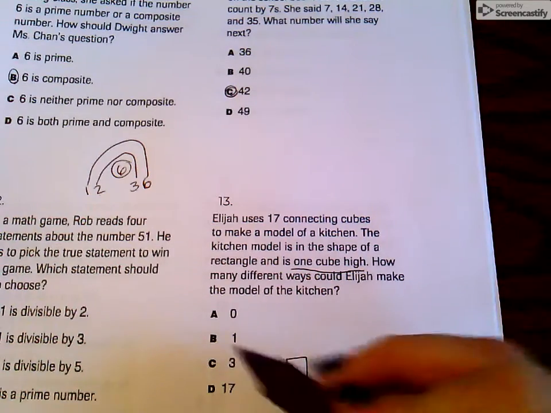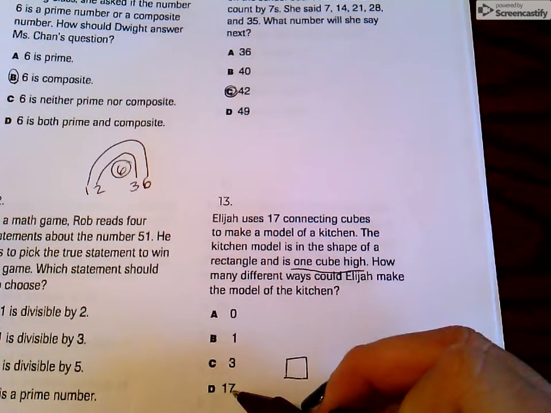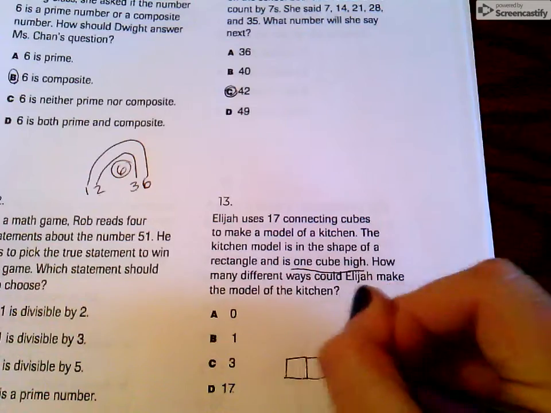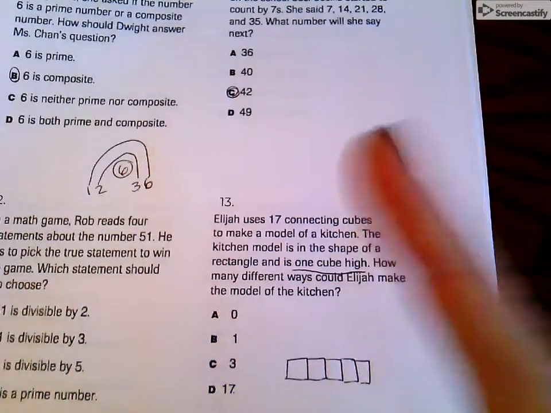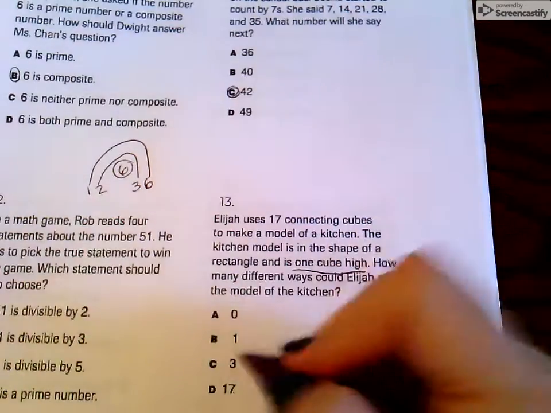You can't make it 3 ways, you can't make it no ways, you can't make it 17 ways. There's one way. You want to make 17 in a row, which would be one way that you can make the model of the kitchen.